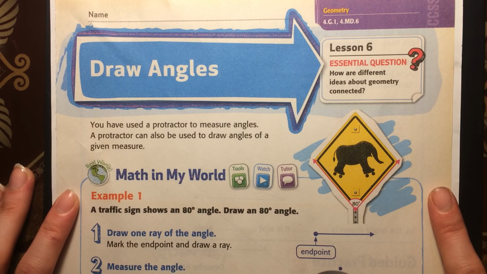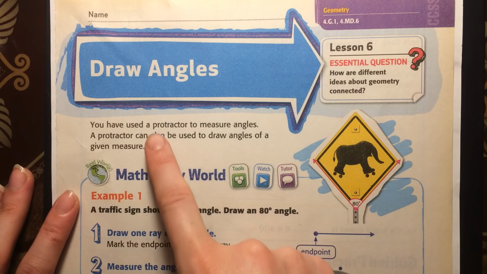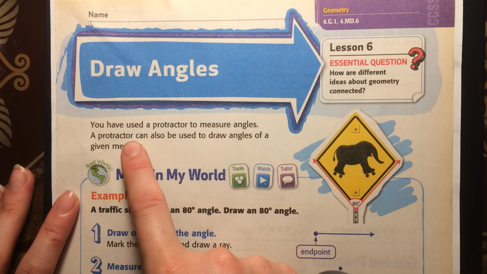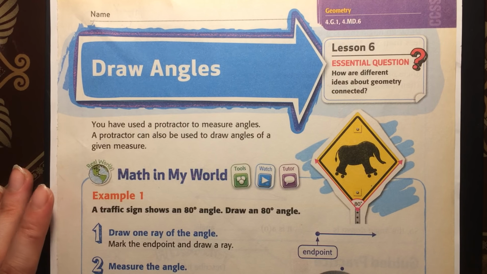Welcome to Chapter 14, Lesson 6. Today we'll also be using our protractor. You have used a protractor to measure angles. A protractor can also be used to draw angles of a given measure.